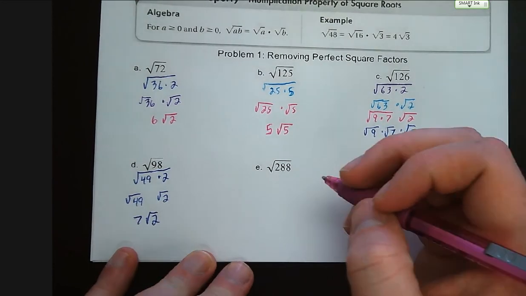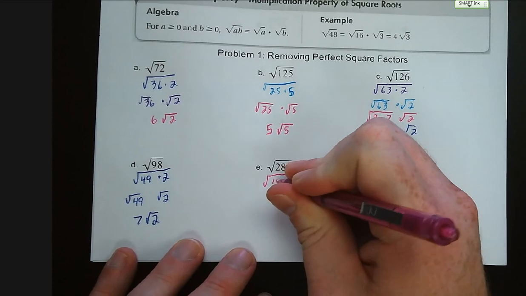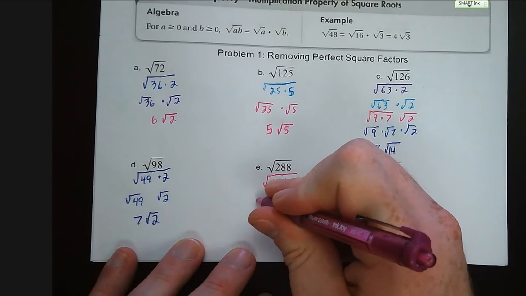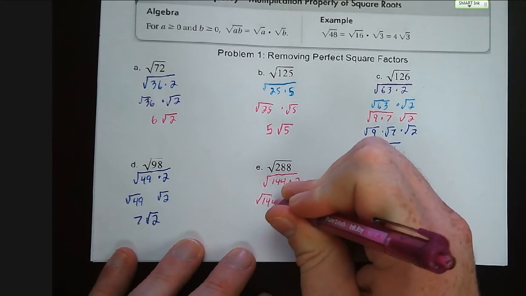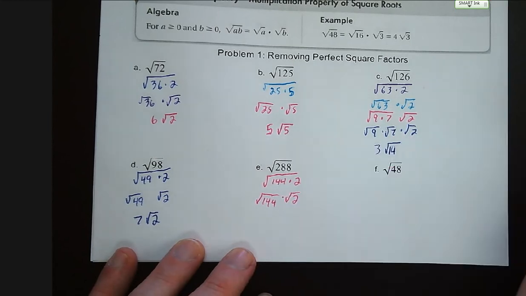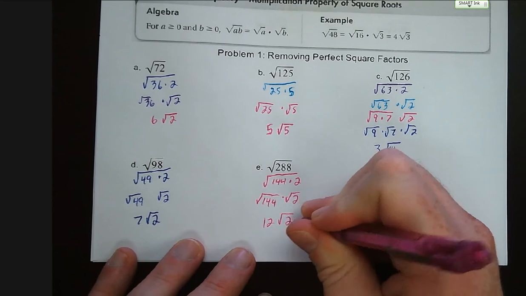288, I can divide that by 2. So we start with 144 times 2. Square root of 144, square root of 2. Square root of 144 is just 12, square root of 2.